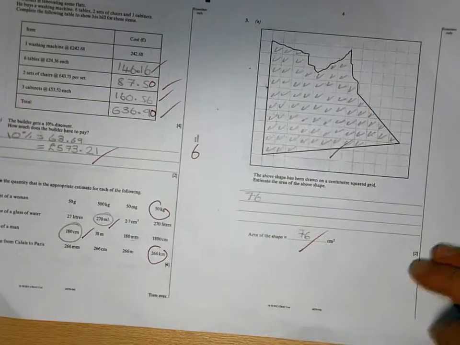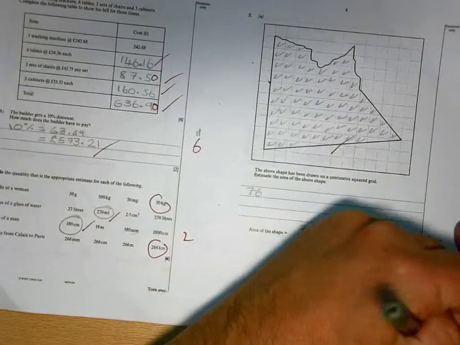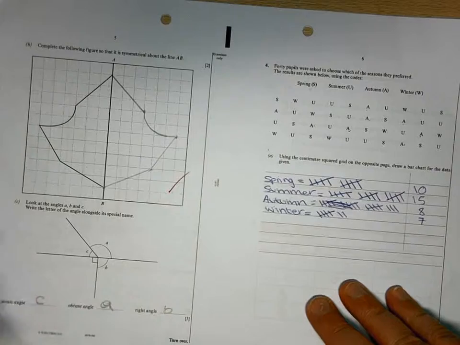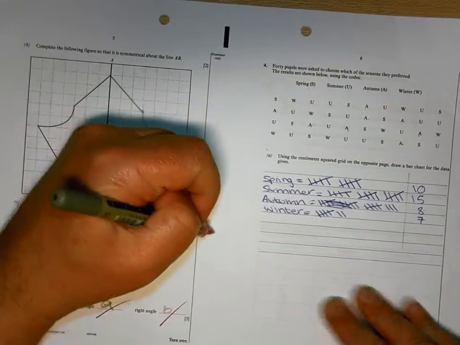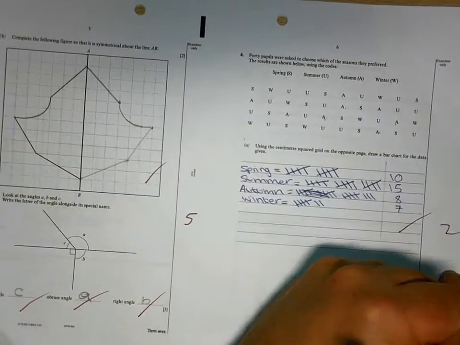76 is right, and you're showing me your method, so that's good. So 10 marks on that first page. That's good. And so is that, so 7 marks there.